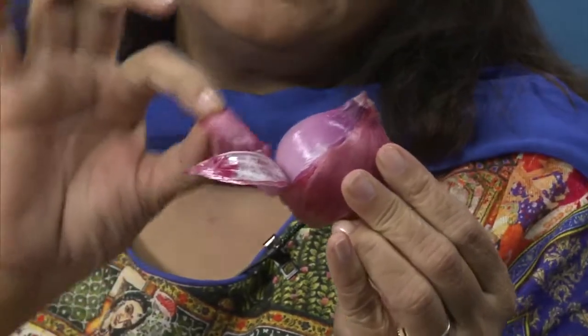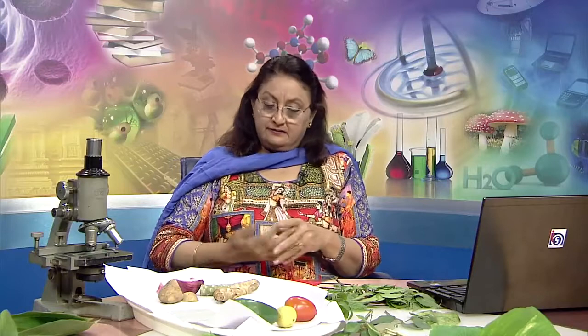These are the scaly leaves. Can you see the difference between scaly leaves and the fleshy leaves? These are thick. We use these thick leaves of the onion as food, and these scaly leaves generally are for protection; they do not store food. So, this is how you now understand certain stem modifications, and now we will proceed further.